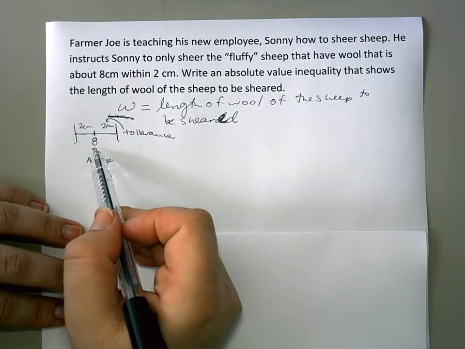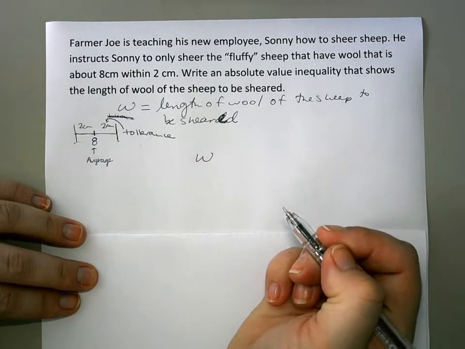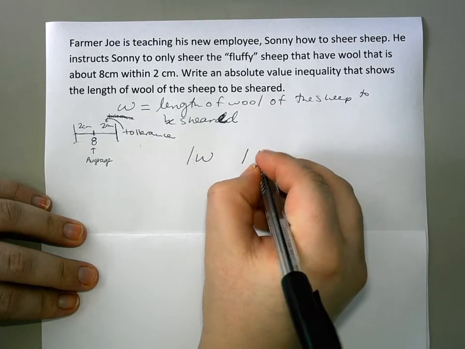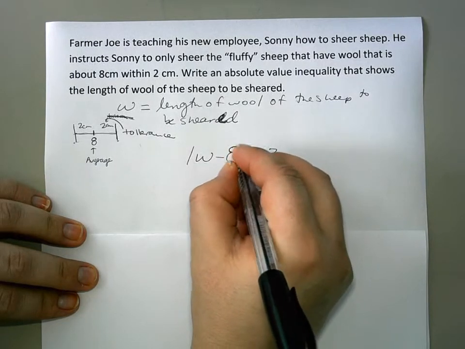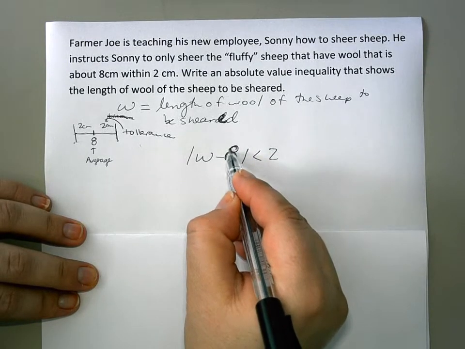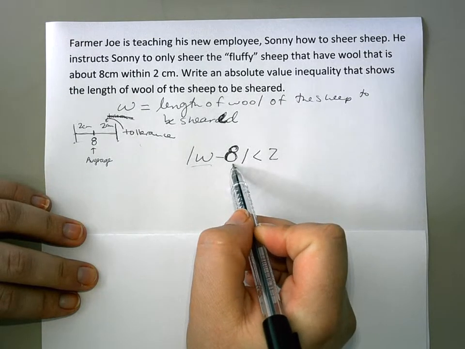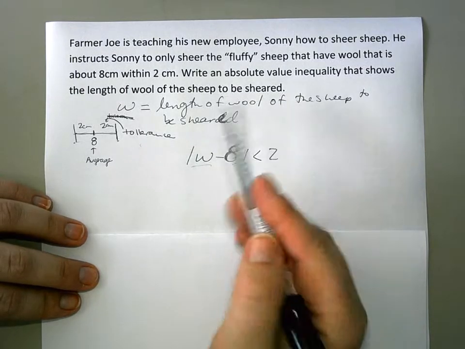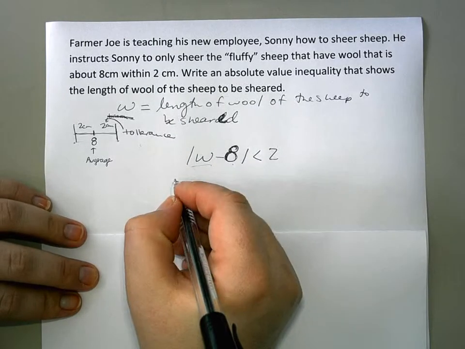So what we're going to write is the absolute value that shows the length of wool that has a distance that is within 2 centimeters of 8. So what I'm showing here with the absolute value is that if I take the difference of any length of sheep wool to the average, then that difference should be within 2 centimeters for me to know that it's within this tolerated range. Now to solve it.